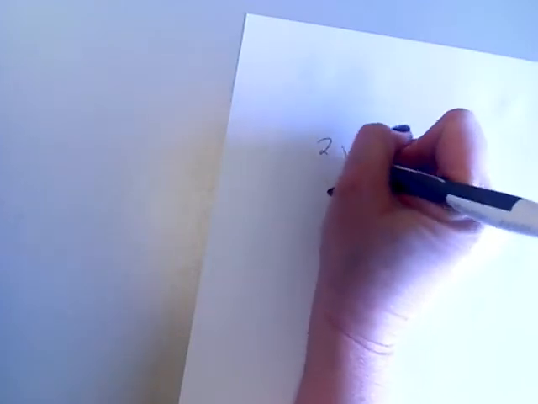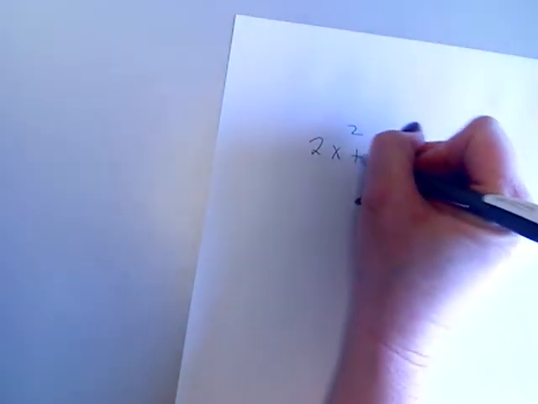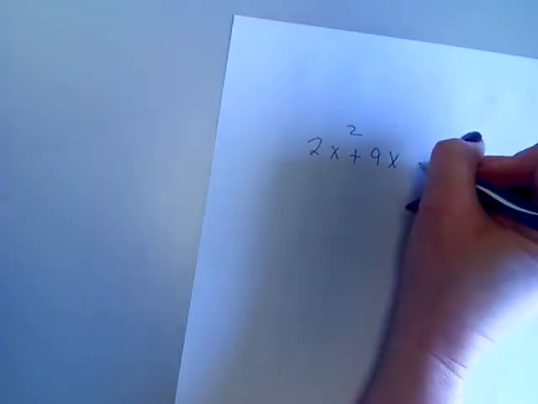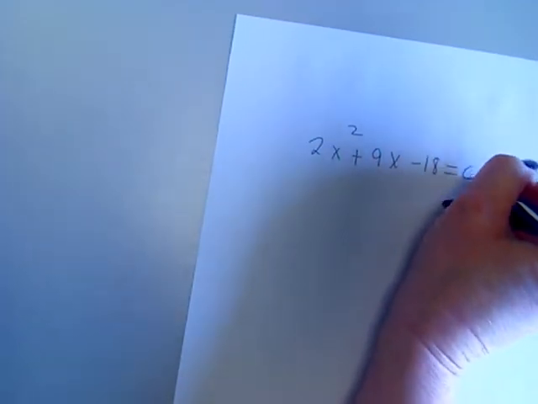Let's do this one. I have to make sure these in the book, some of these don't factor. That'd be pretty crappy of me to give you one that doesn't actually factor. Okay, you guys do this one: 2x squared plus 9x minus 18 equals 0.